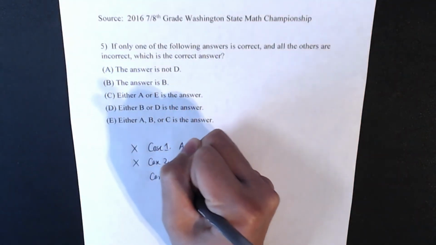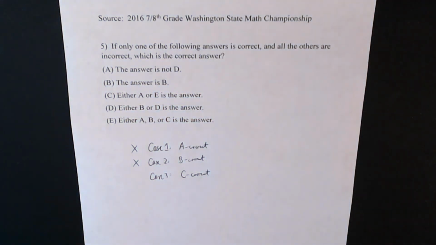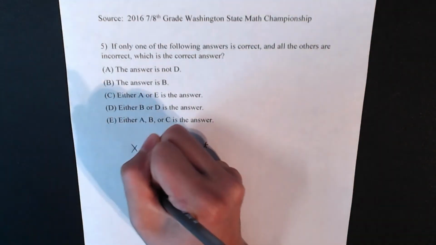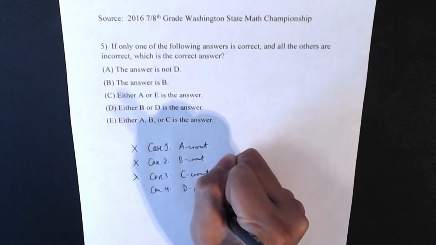Moving on to case 3, where we assume that statement C is correct. Then statement C saying either A or E is the answer should be true, but it's false. So therefore this also does not work. Moving on to case 4, where we assume that statement D is correct.